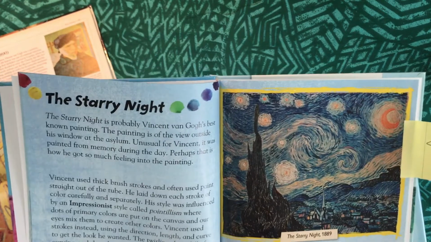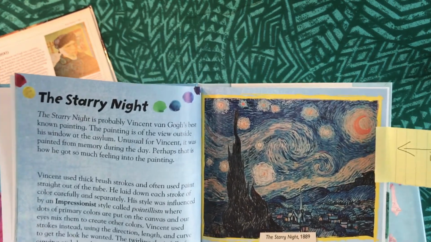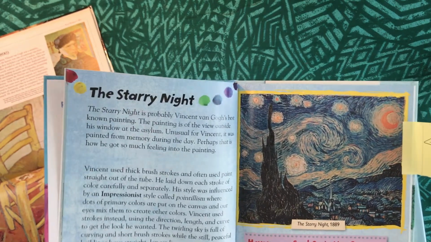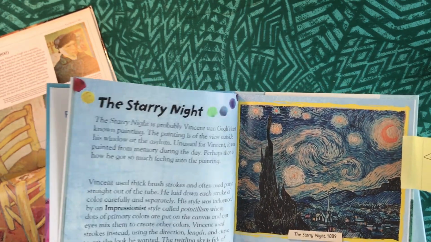Does this make you feel happy or sad? I really like it. I'd love to go to that village and see where he had that experience and saw that scenery. It's so cool.